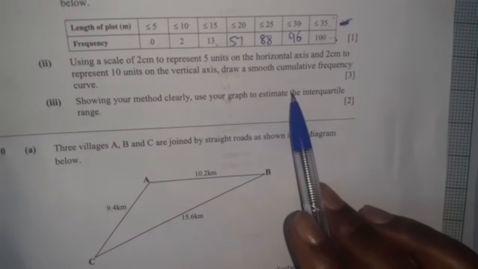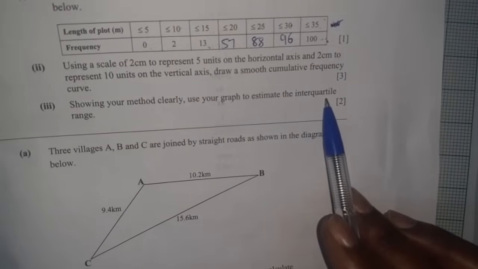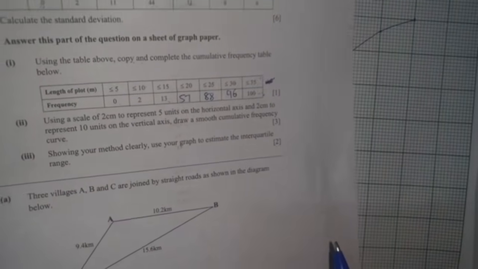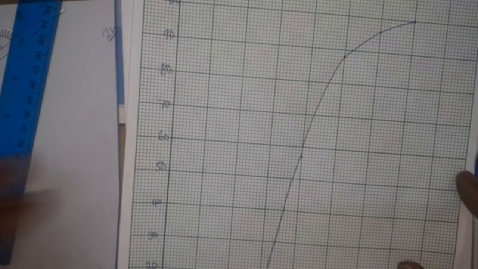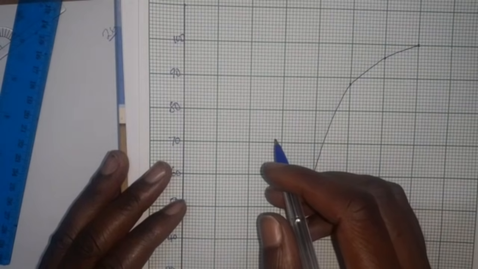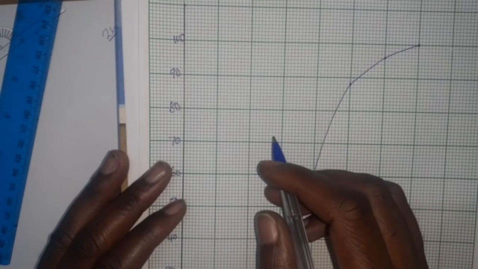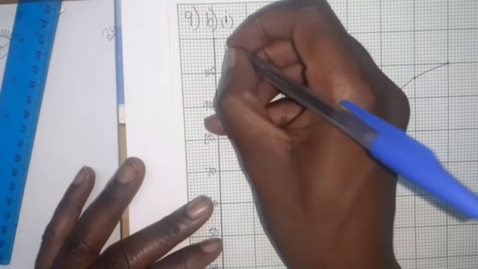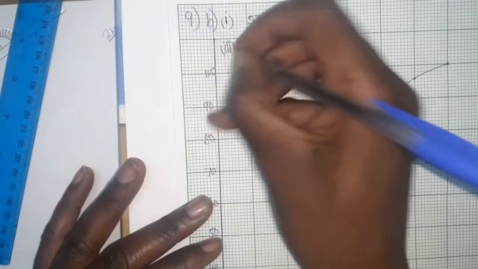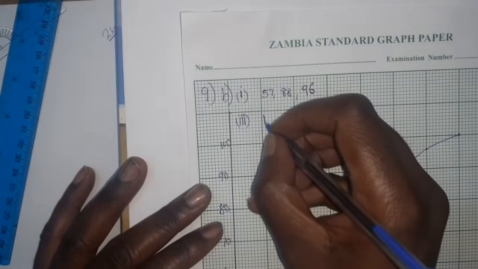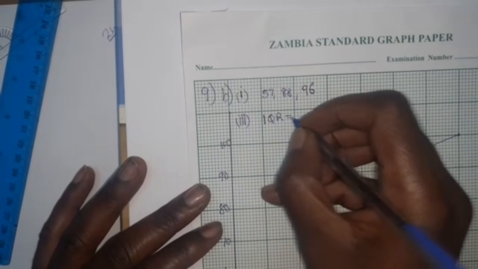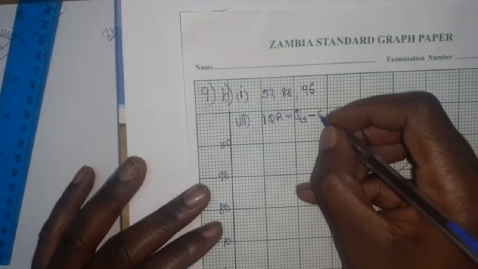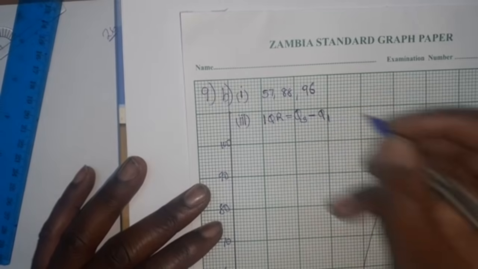Use your graph to estimate the interquartile range. So the interquartile range is equal to, so here we say 3, okay. Interquartile range is equal to upper quartile minus the lower quartile.